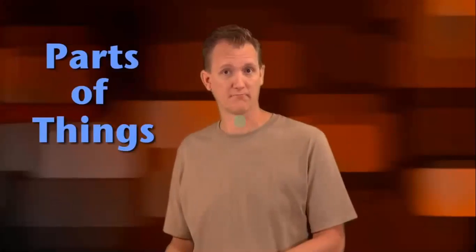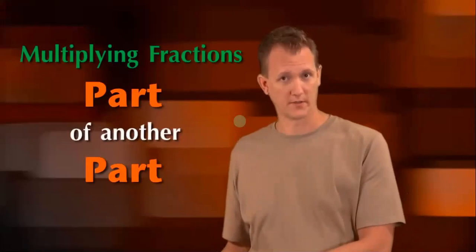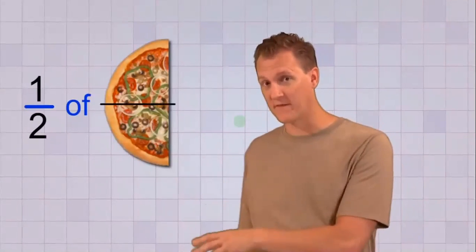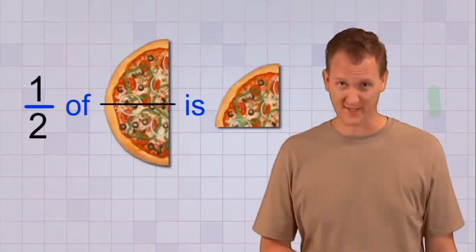We can also use fractions to represent parts of things, like half a pizza, for instance. But does it make sense to multiply half a pizza by another half? Actually, it does. If you're thinking of fractions as parts of something, then multiplying fractions is really like taking part of another part. For example, here's half a pizza. Now you can see that if I take 1/2 of that half, then I get 1/4 of a pizza.